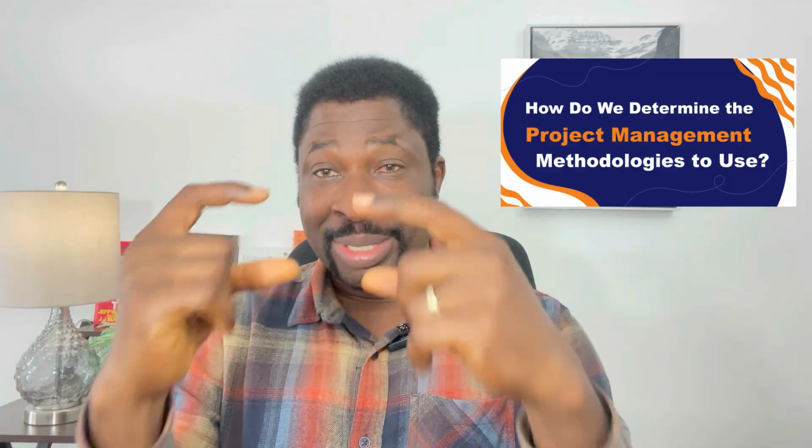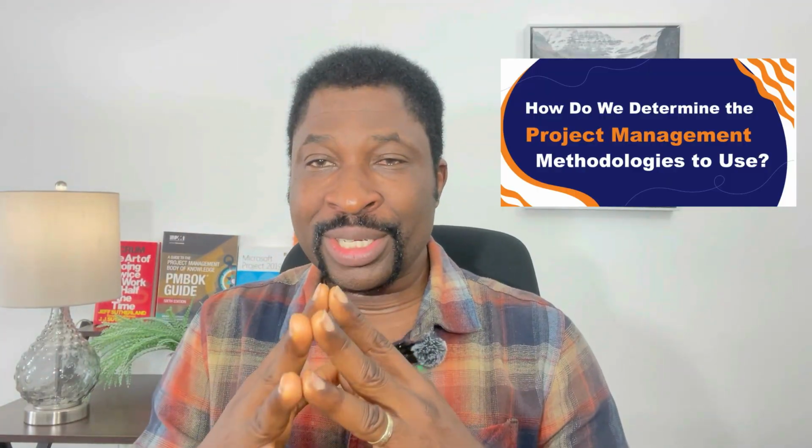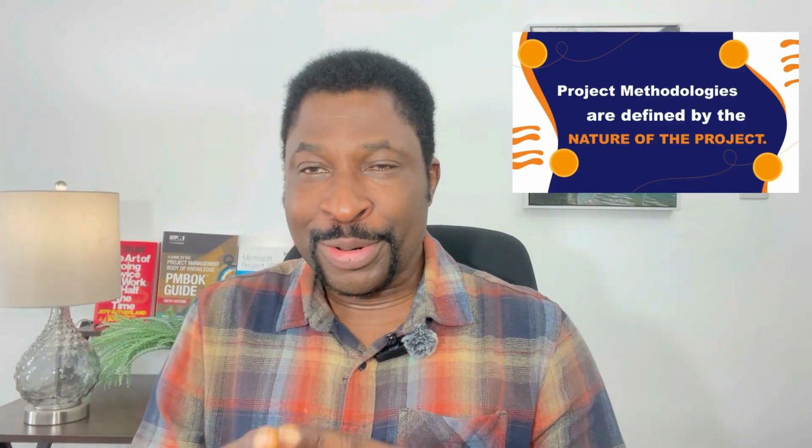So when you are forming your team, you form it based on the type of project. Let's say you are working on a cloud-related project, you form your team based on people who have knowledge of that cloud-based technology, or you are working on a web-based application. The forming of the team will be determined by the type of project you have to work on. The same thing applies to how we determine the project methodology. The only way for us to determine the project methodology we should use as a project team or as a project manager is by the nature of the project.